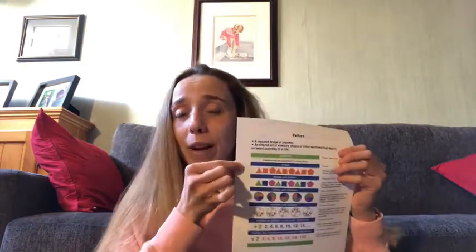So now that you've found a couple patterns, we are going to look at a couple different patterns that might be common on your worksheets. So let's start with our first one right here, which is shapes. In our example here, we have a triangle, a square, and then a pentagon. And then triangle, square, pentagon, triangle, square, pentagon. So that is the pattern. We are continuously repeating those three shapes.